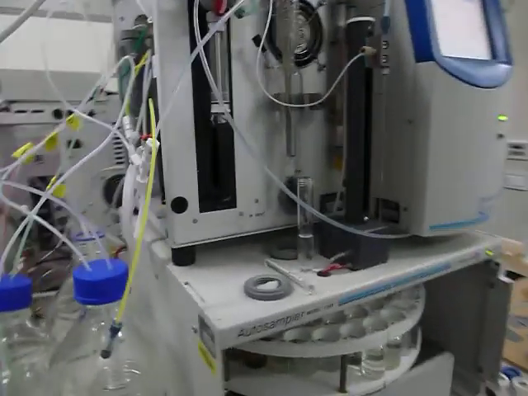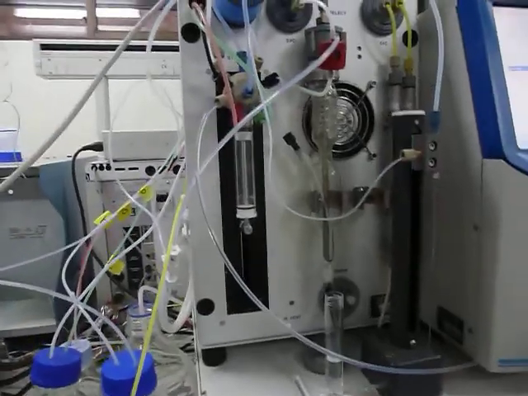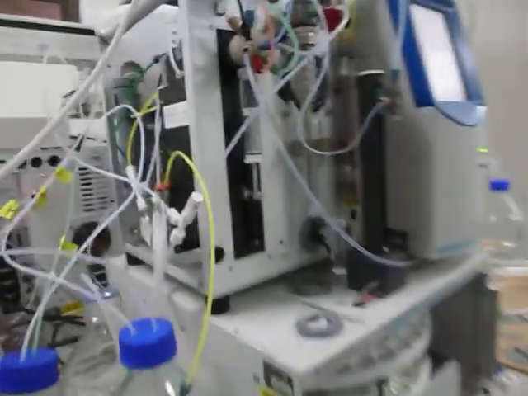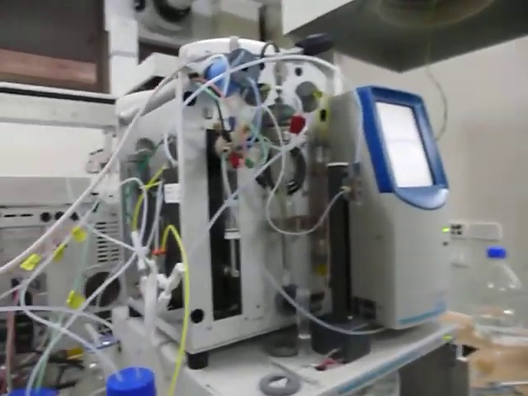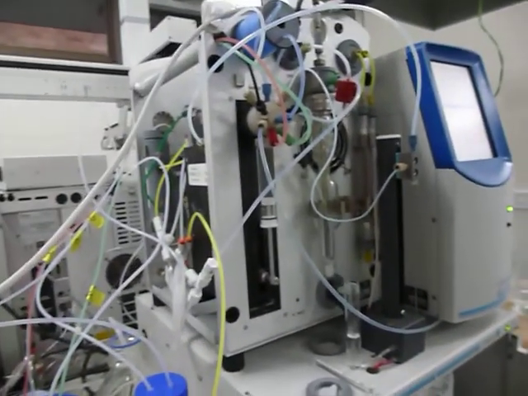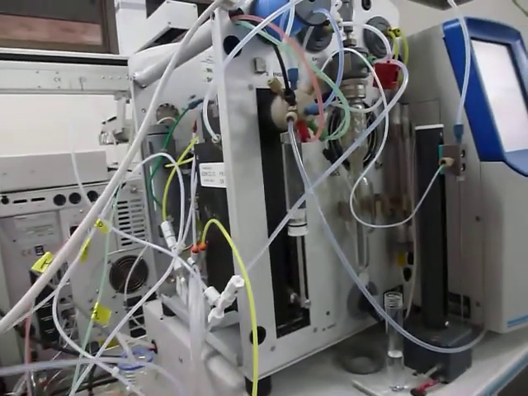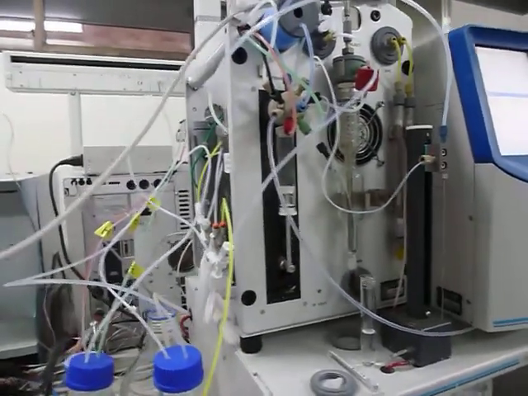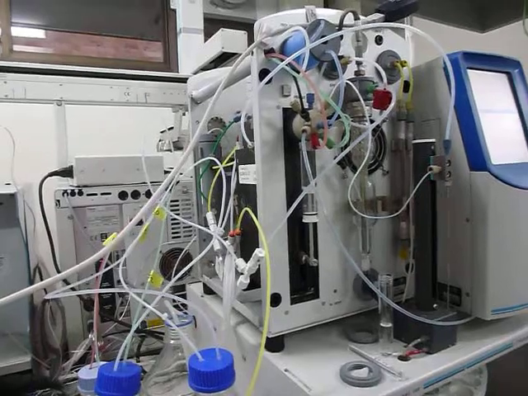So now let's see. It's doing its thing. There is a syringe pump here. It's sucking some water. It's the rinsing water, inside this big bottle here. And then it does a cleaning process, so it cleans the lines.